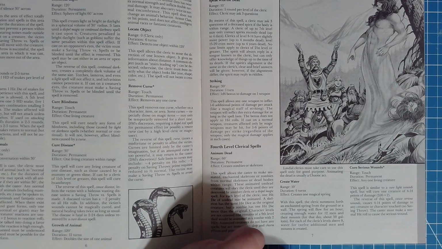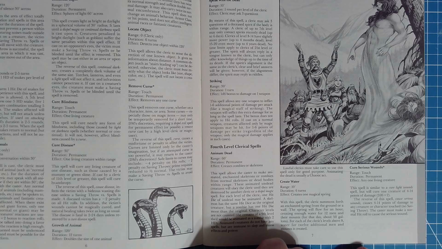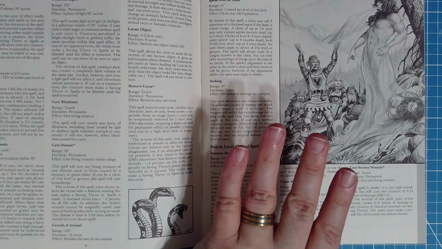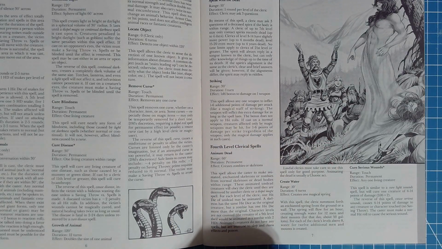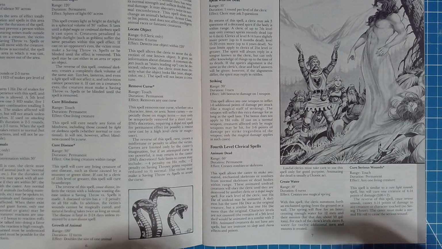This spell is similar to the Cure Light Wounds spell, but it will cure one creature of 4 to 14 points of damage. That is 2d6 plus 2. The reverse of this spell, Cause Serious Wounds, causes 4 to 14 points of damage to any creature or character touched. No saving throw. The caster must make a normal hit roll to cause the serious wound. So you have to roll the d20 and hit your target, and they may be dodging.